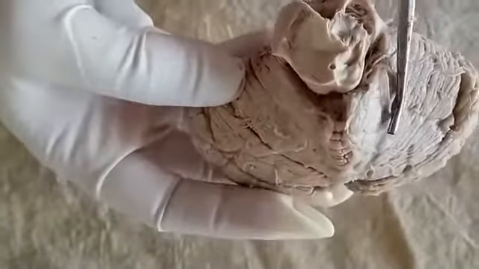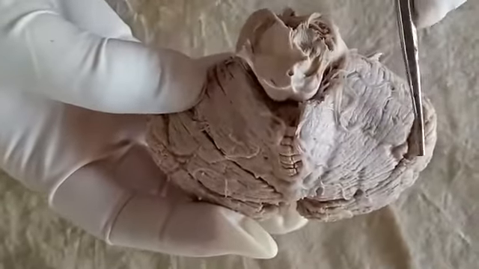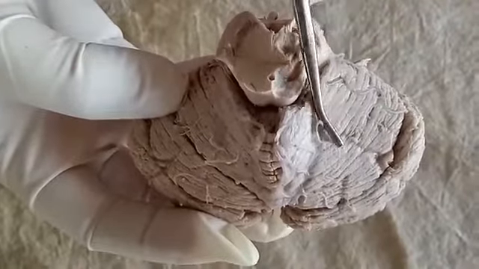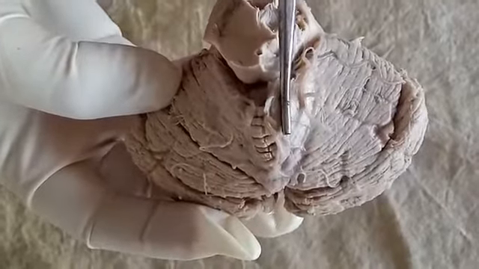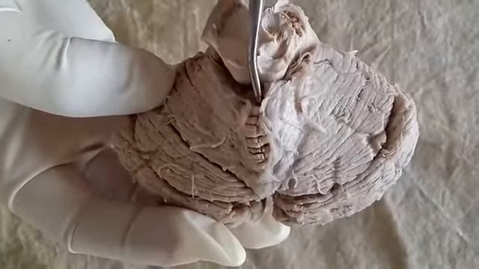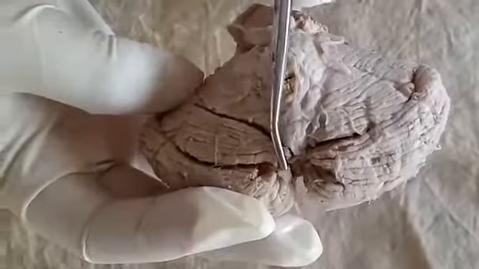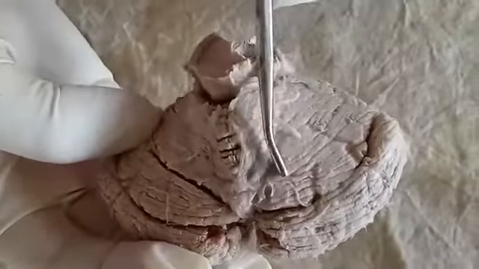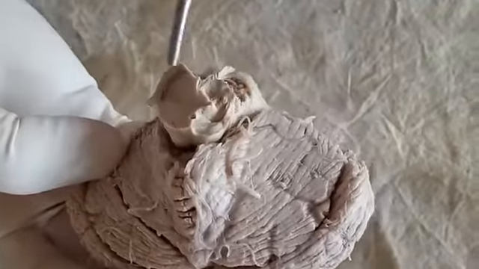Now each part of the cerebellar hemisphere is continuous with the corresponding part of vermis. Except the lingula, all the parts of the vermis will be connected to the respective parts of the cerebellar hemisphere.